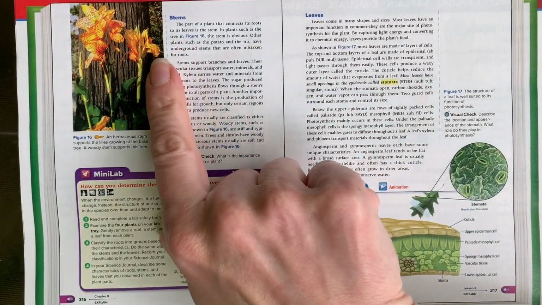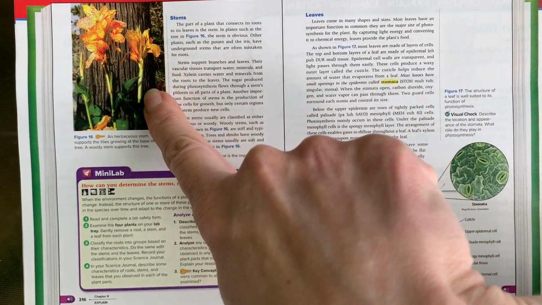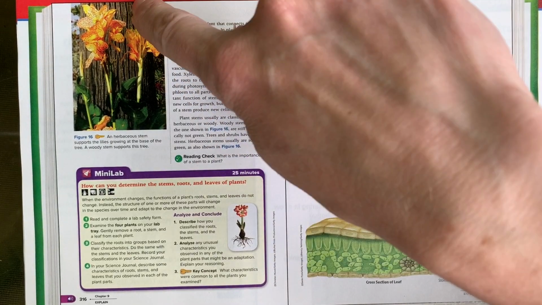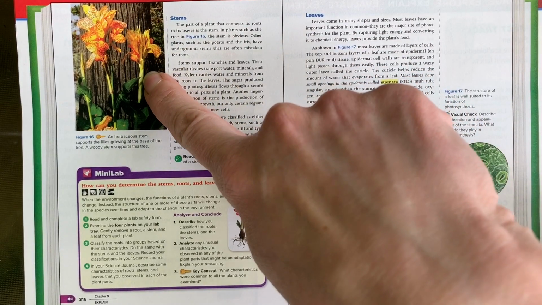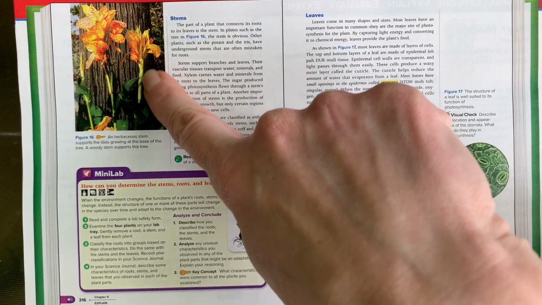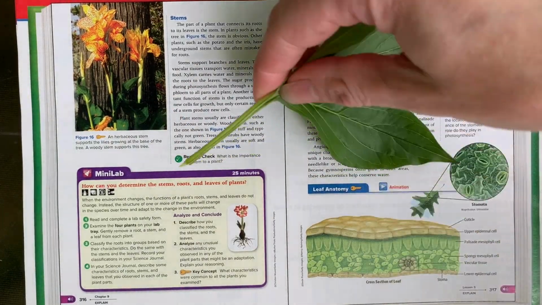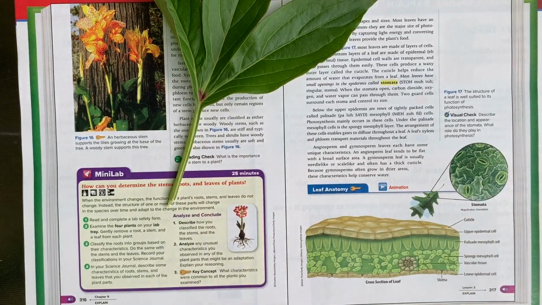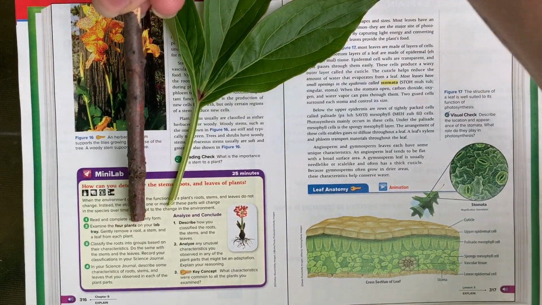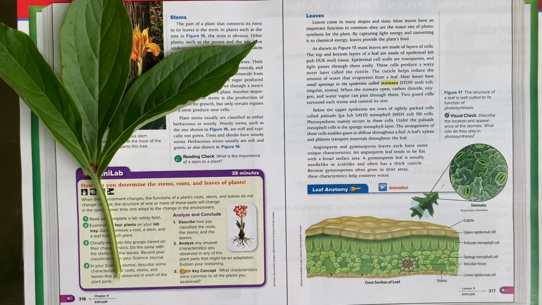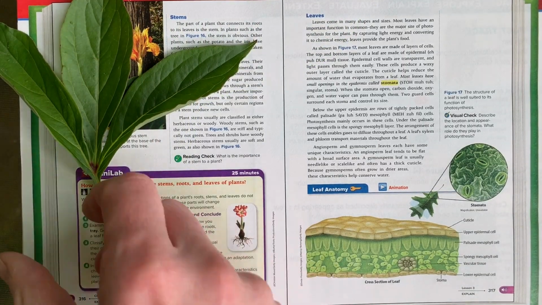So if we look at this picture, you can see this flower, and behind it there's a tree. So what's the difference between the tree stem and the flower stem? Very good. So the flower stem has a herbaceous stem like this, whereas the tree's stem is woody like this one. A plant that is most likely going to have an herbaceous stem is an annual.